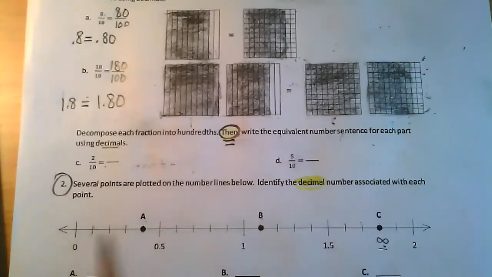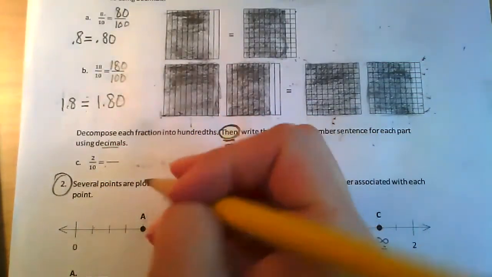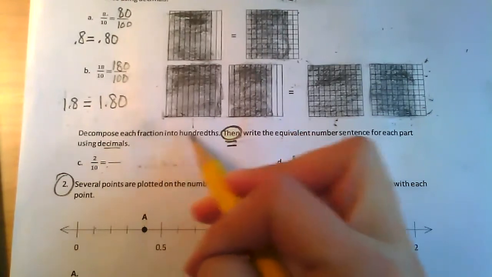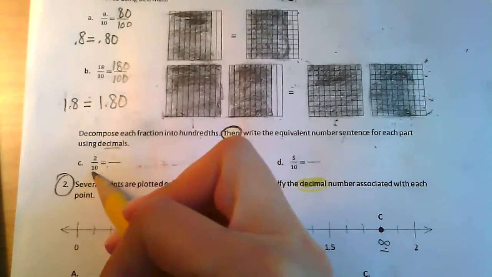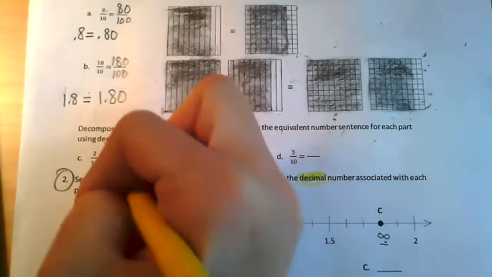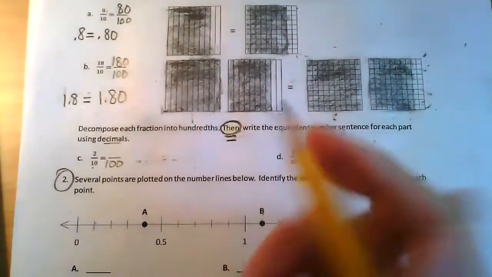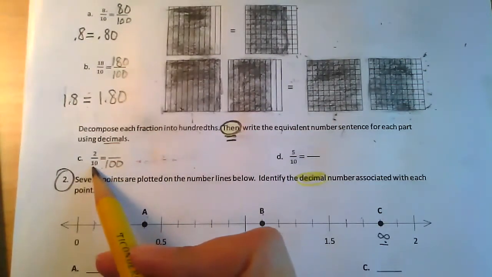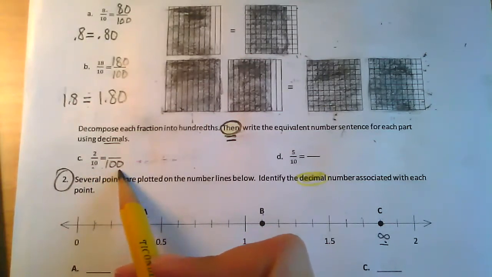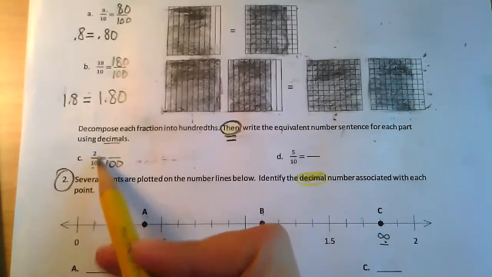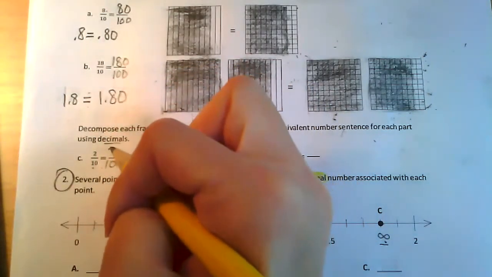Okay, so if you have 2 tenths and you are going to decompose that fraction into hundredths, all that means is instead of having tenths in the denominator, you're going to make hundredths in the denominator. So if you multiply 10 times 10 to get 100, you're now going to multiply 2 by 10 to get what in the numerator? 20.